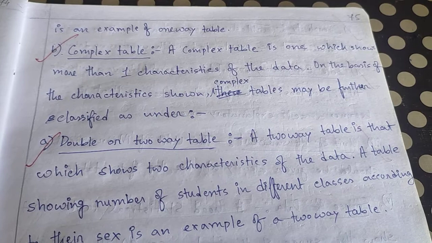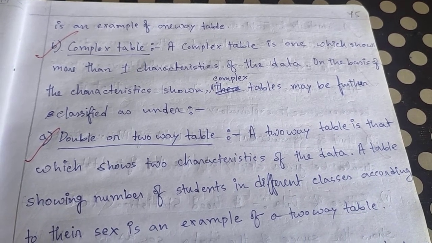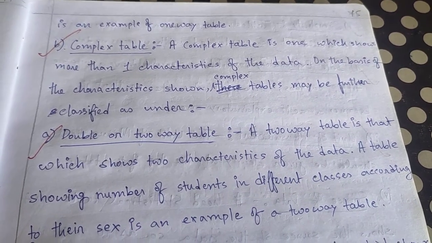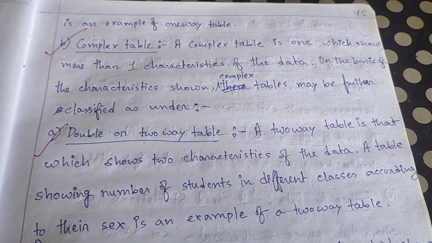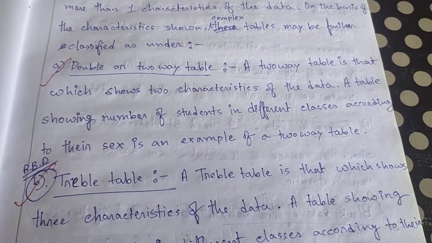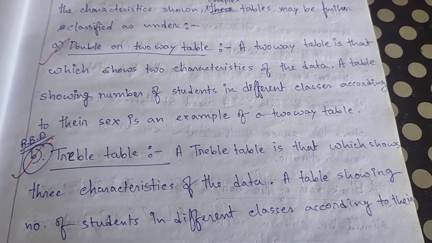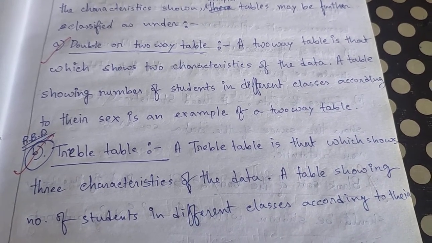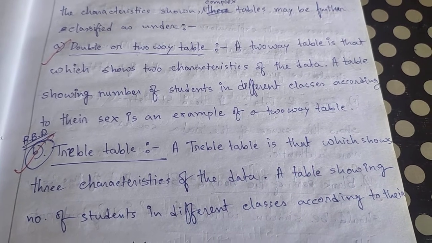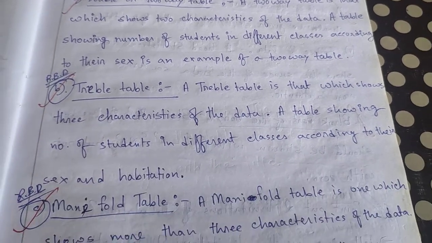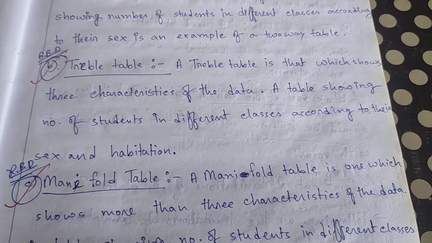Number 2 is complex table. A complex table is one which shows more than one characteristic of the table. On the basis of the characteristics shown, complex tables may be further classified as under. Number 1, double or two-way table. A two-way table is that which shows two characteristics of the data. A table showing number of students in different classes according to their sex is an example of a two-way table.